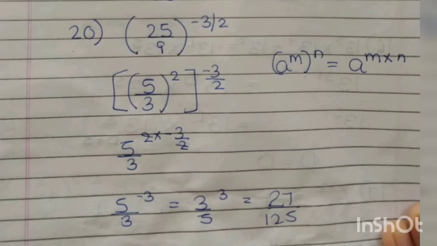So 2 multiplied by minus 3 by 2 results in 5 divided by 3 to the power minus 3. Now as there is a negative exponent, to convert to a positive exponent, you reverse the fraction. So it will be 3 divided by 5 to the power 3, which is 27 by 125. So the answer for the 20th question is 27 by 125.